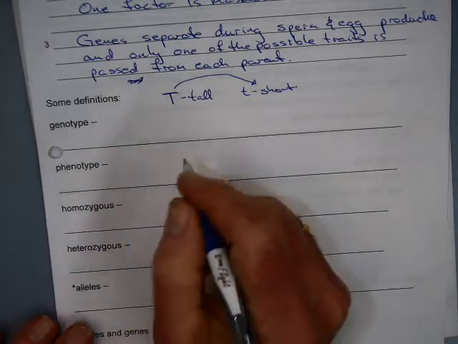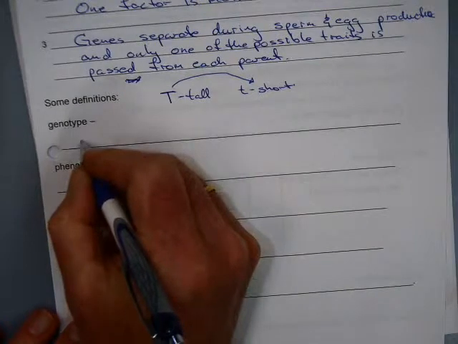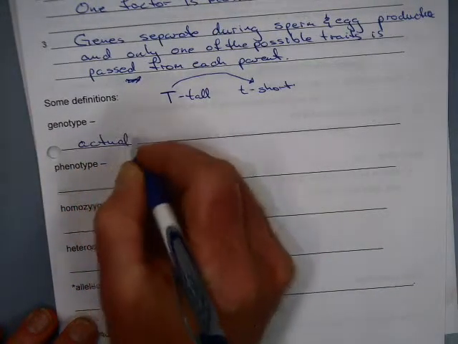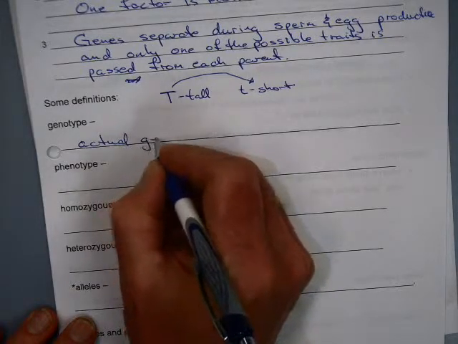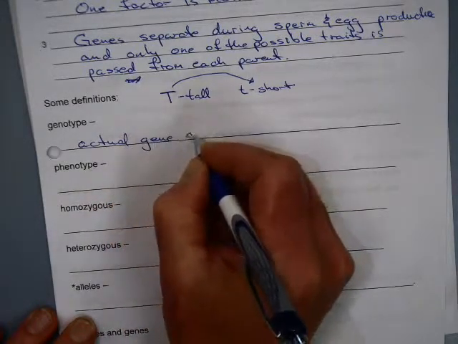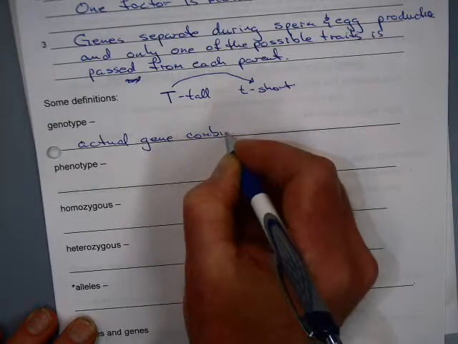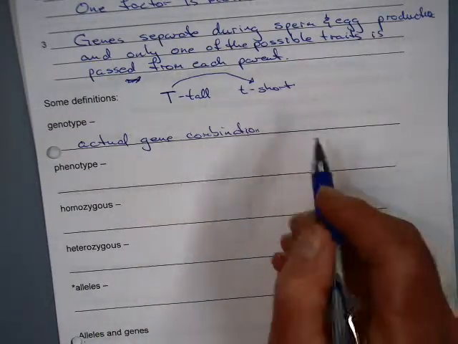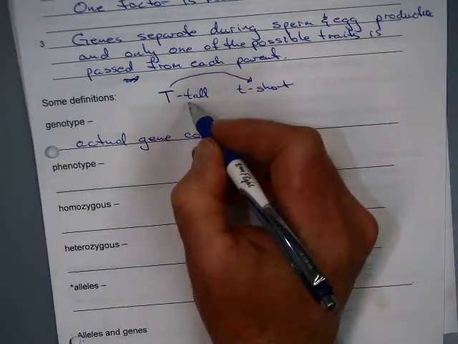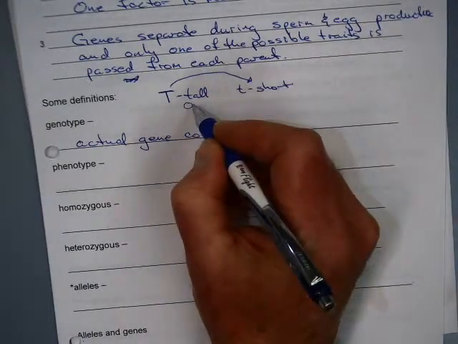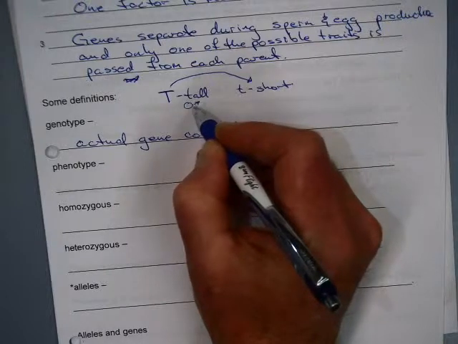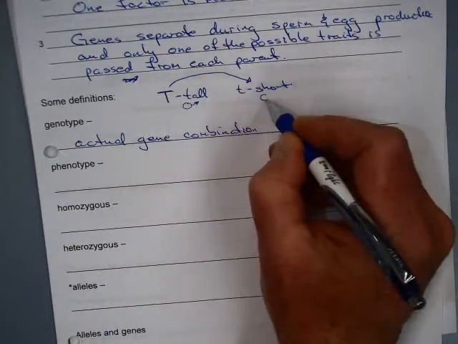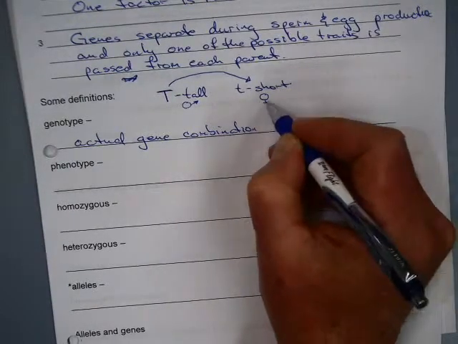So when we're talking about genotype, what we mean is the actual gene combination from both parents. For example, this is a symbol for male, and the symbol for female is like this.